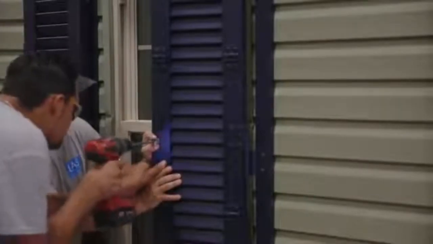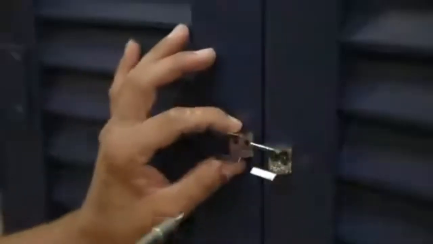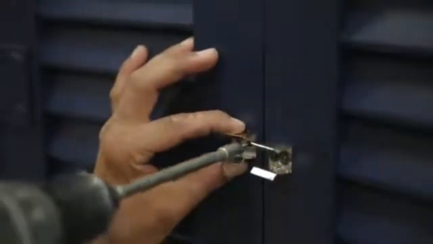Open the shutter and mark a suitable location for the holdback clip and bullet. Copy that mark onto the opposite panel and check that the position will work for the other side as well. Now use Tek screws to fasten the clips to the shutter.